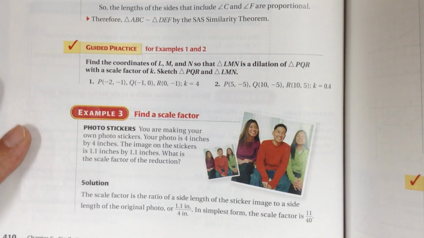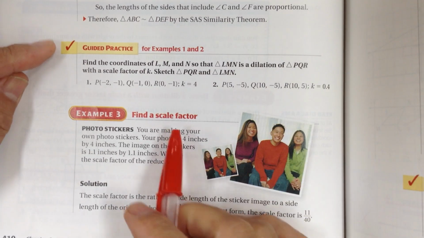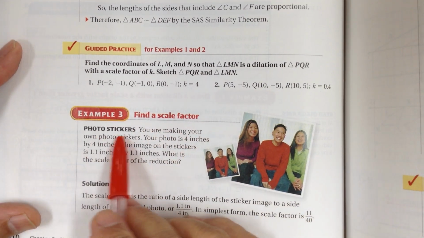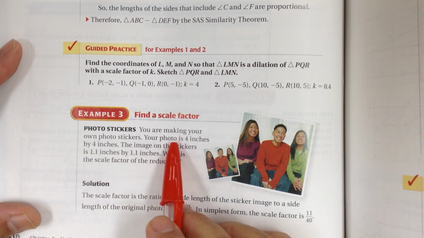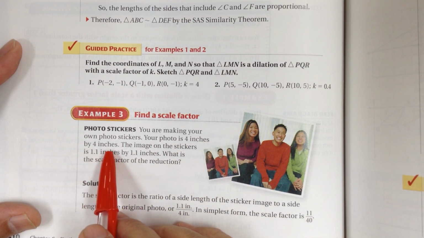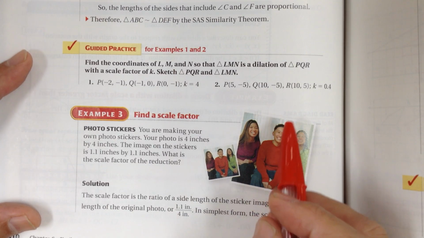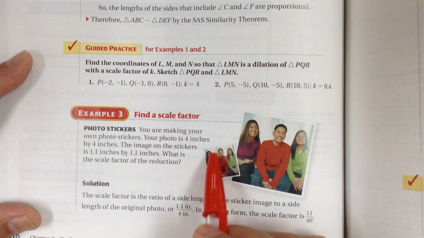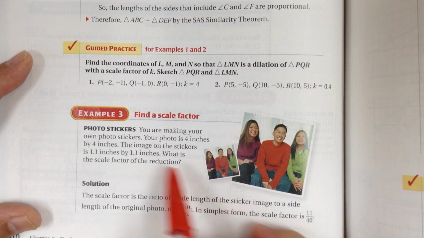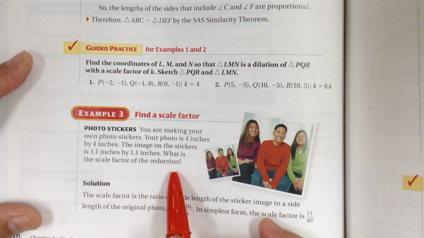Okay, let's go to example 3. Find a scale factor. Photo stickers. You are making your own photo stickers. Your photo is 4 inches by 4 inches, and the image on the sticker is 1.1 inches by 1.1 inches. What is the scale factor of the reduction?